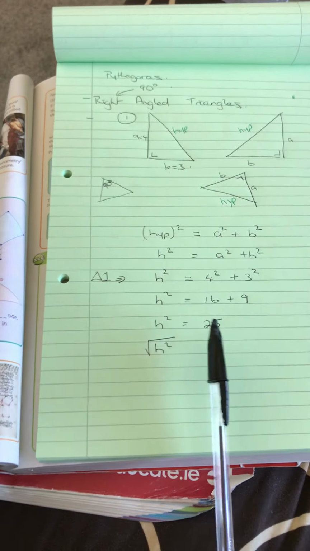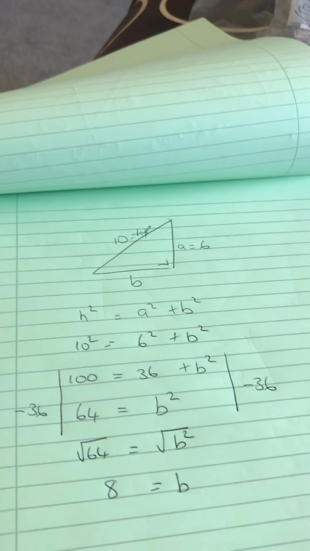So 100 minus 36 is 64. And that's now equal to B squared, because 36 minus 36 disappears or becomes 0. I'm now left with B squared is equal to 64. I wasn't asked to find B squared, I was asked to find B. So what's stopping me having B? It's this little 2 again. It's a square. And what's the opposite to a square? It's the square root. So I'm going to get the square root of both sides. And that's going to give me B is equal to 8.